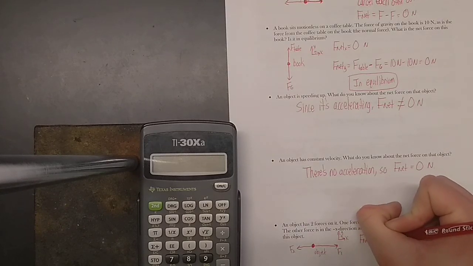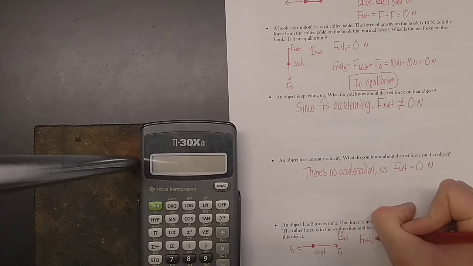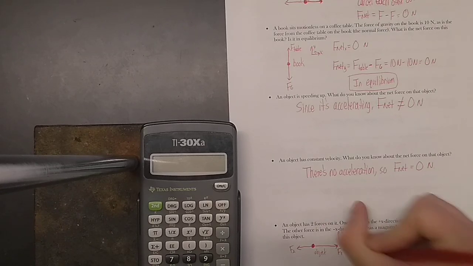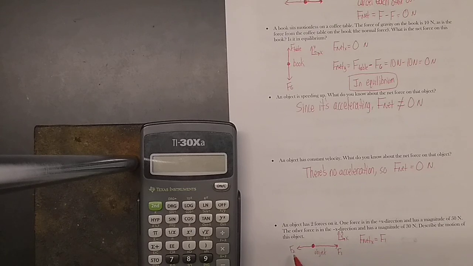So, the net force equation in the x direction would be F1 in the positive x direction, F2 is in the negative x direction, so it's going to be minus F2. F1 has a magnitude of 50 newtons. F2 has a magnitude of 30 newtons, so it's minus 30 N, equals 20 newtons as the net force in the x direction. Now, what does this mean?